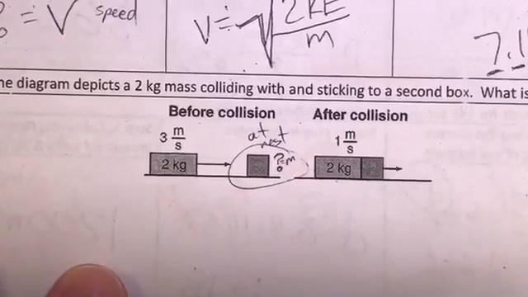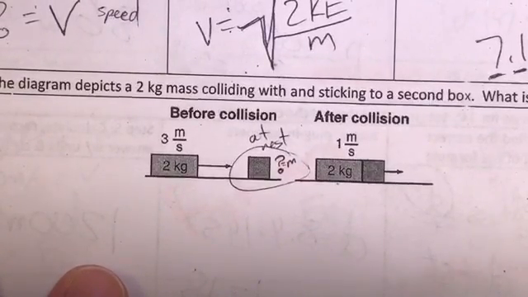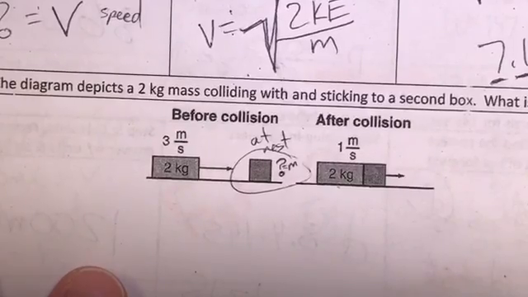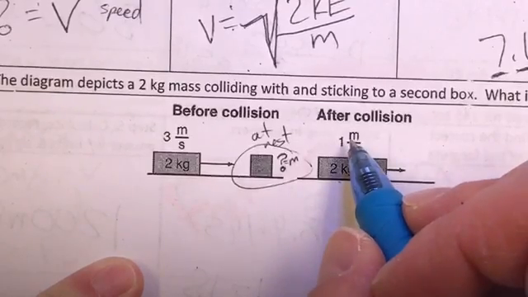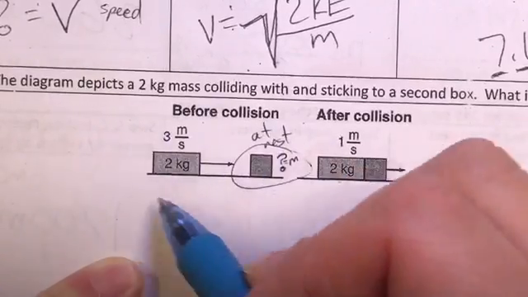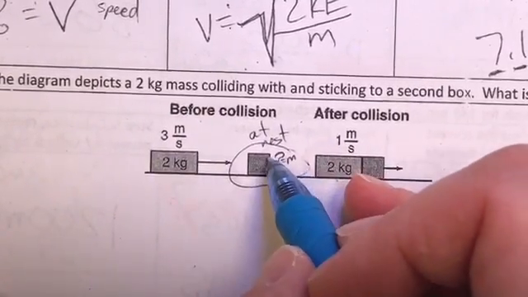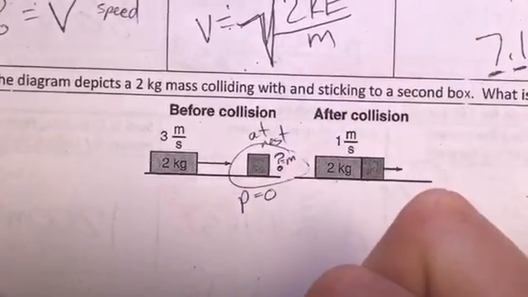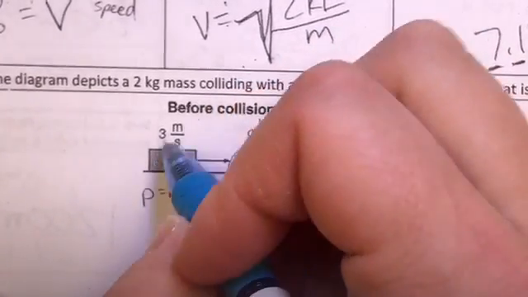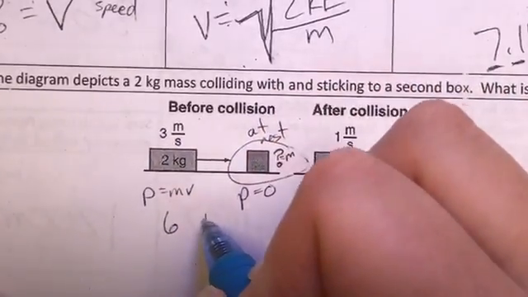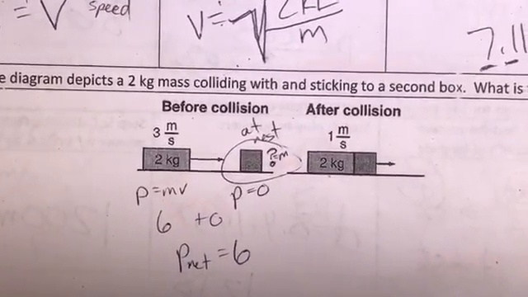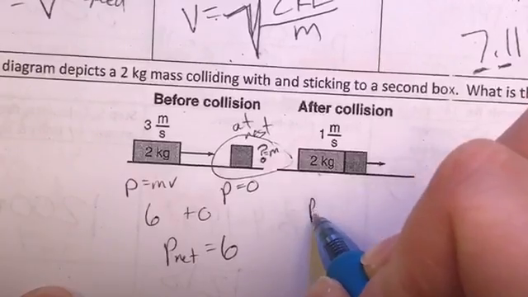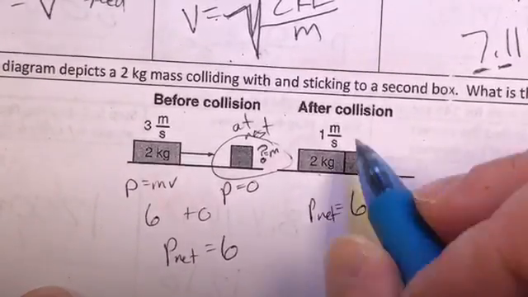So here we go. How are we going to figure this out? Well, conservation of momentum. We can calculate the momentum of the system because this one has momentum of 0 because it's not moving. Momentum, mass times velocity. 2 times 3 is 6. 6 plus 0, the net momentum is 6. Which means now that they're connected over here, the net momentum is still 6.